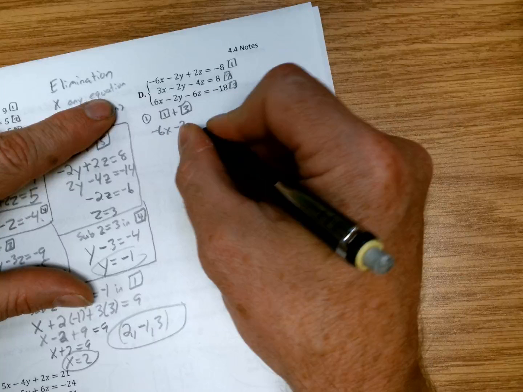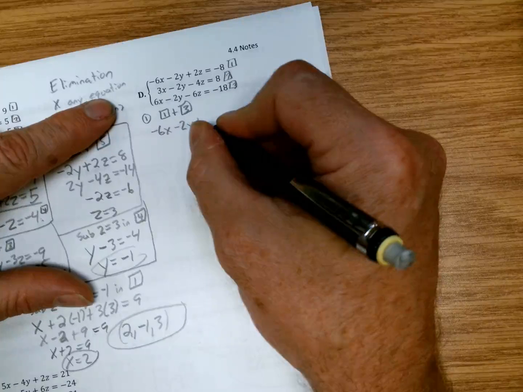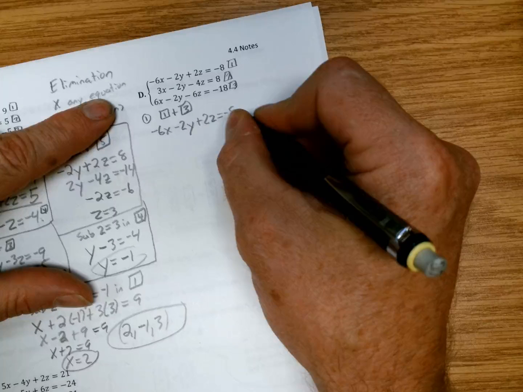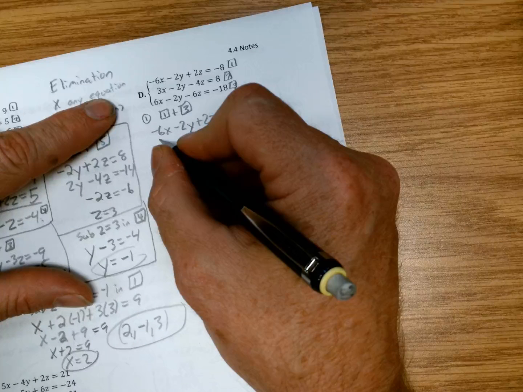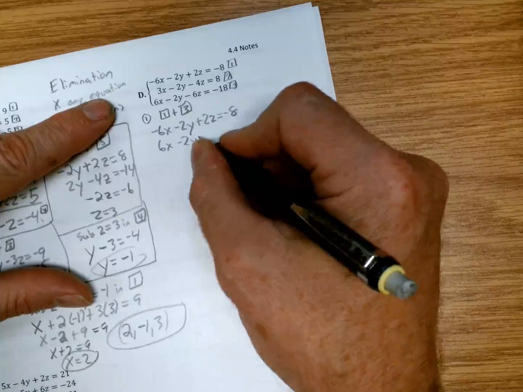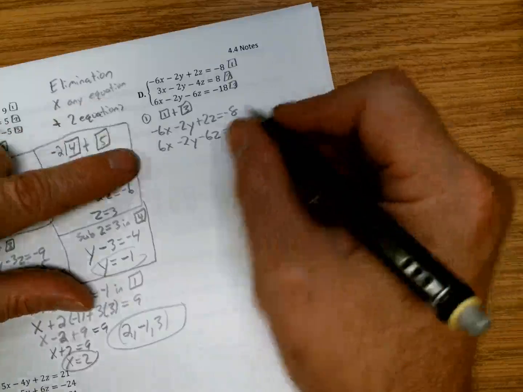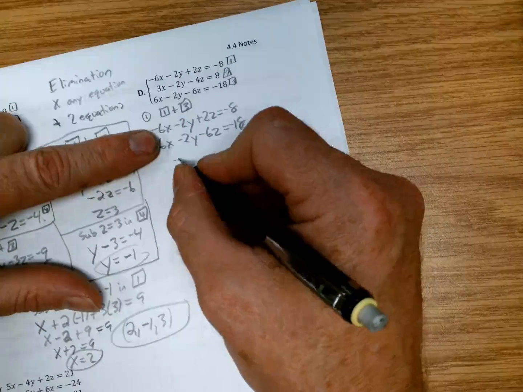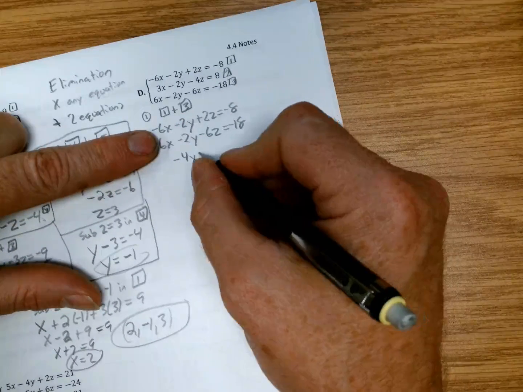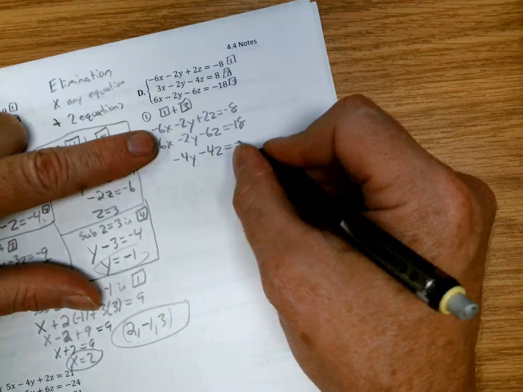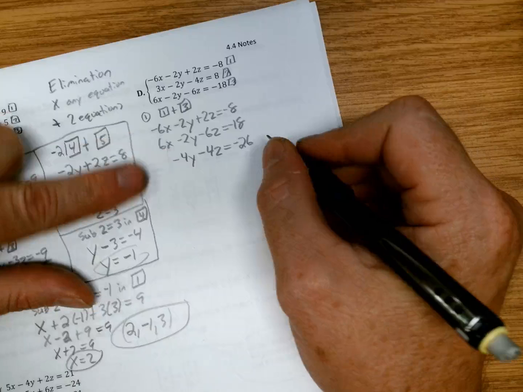So I'm going to go negative 6x minus 2y plus 2z equals negative 8. And then I'm going to bring this 3, 6x minus 2y minus 6z equals negative 18. And when I add them together, look, my x's cancel out. I get negative 4y, negative 4z equals negative 26.